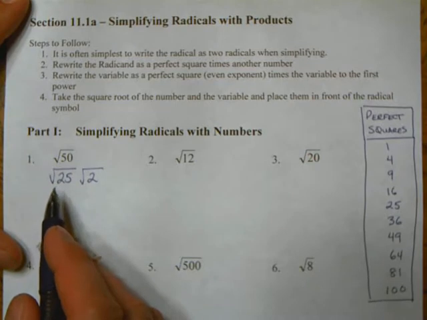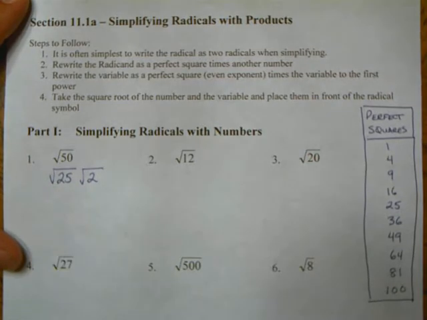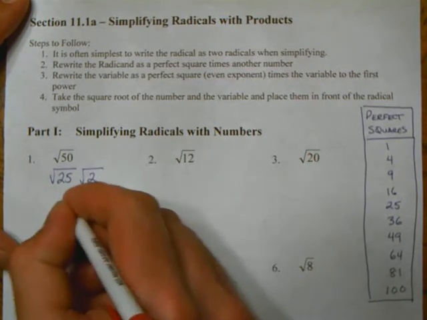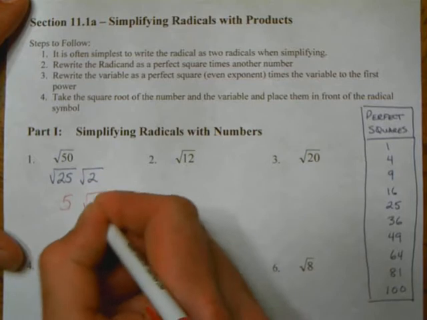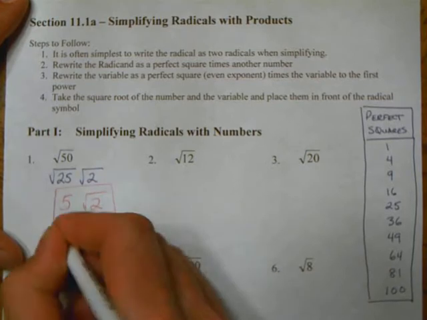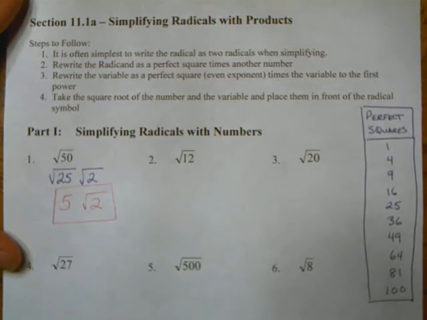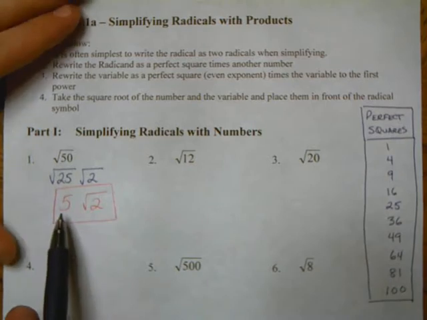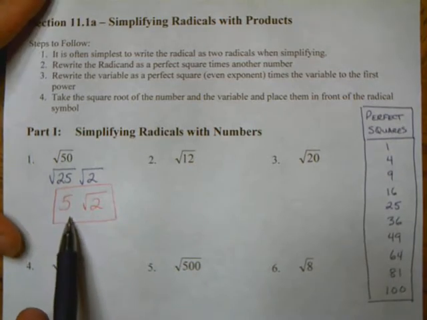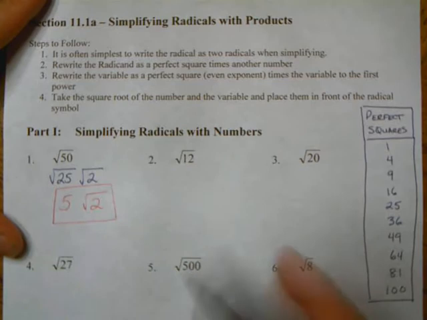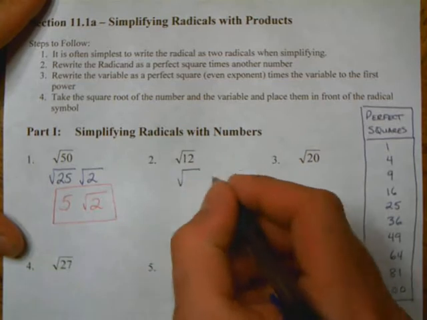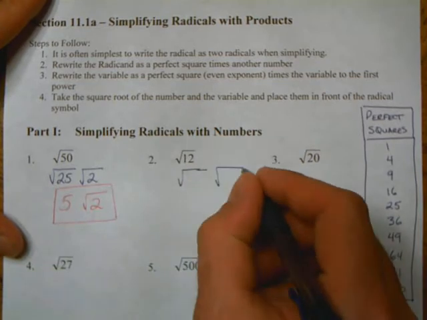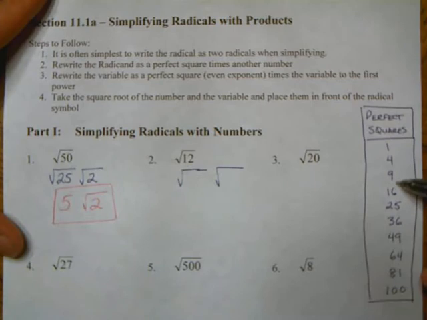Now, because we have a perfect square on the front half, we're allowed to take the square root of that. And so my answer, very simply, is 5 square root of 2. Now, as a general rule, we're going to write the perfect square first, which then brings it out front as the multiplier or the scalar. So, let's look at our second one, the square root of 12. Once again, we're going to write a perfect square times what's left over.